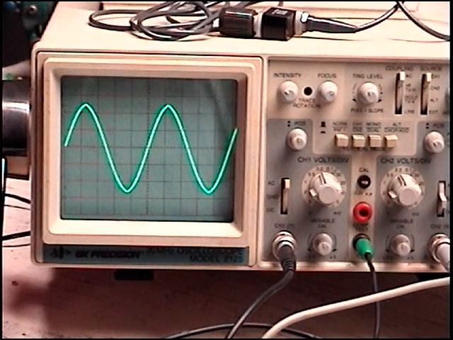VRMS is the peak voltage divided by the square root of 2. This is 5 volts peak to peak, so you say 5 times the square root of 2, and that gives you your VRMS. Now multimeters are pretty much configured to read the RMS voltage.